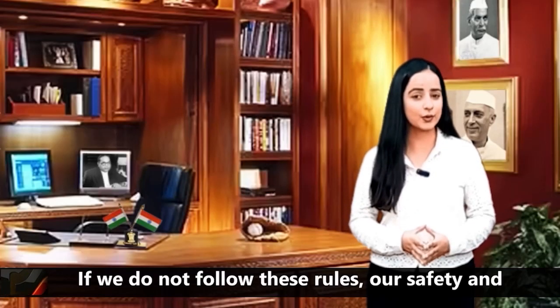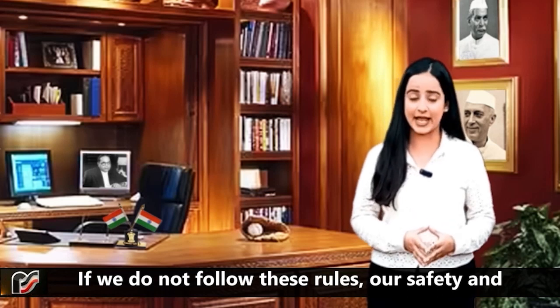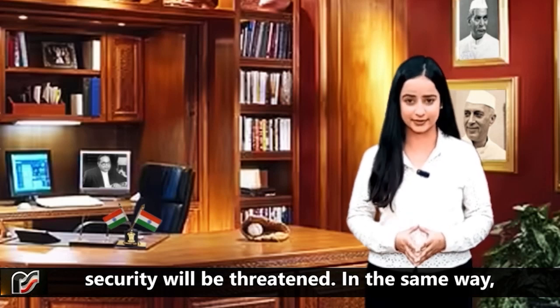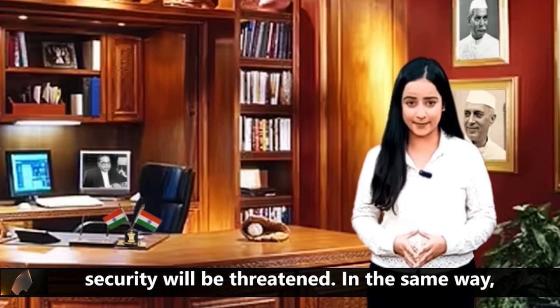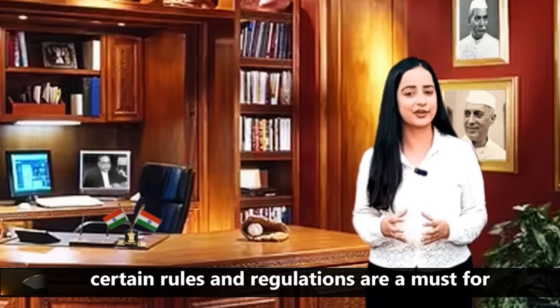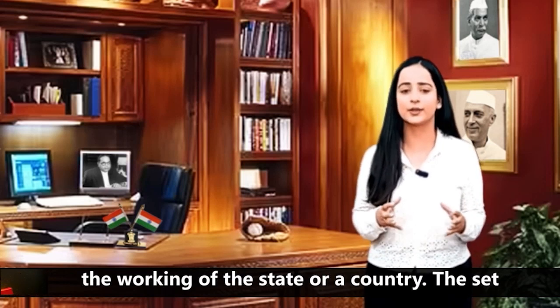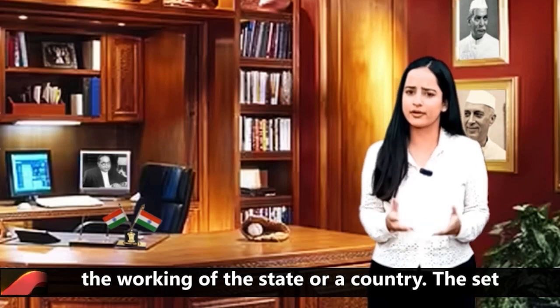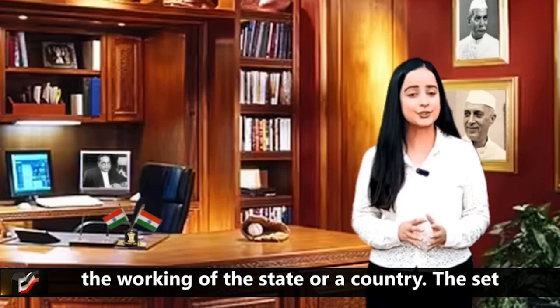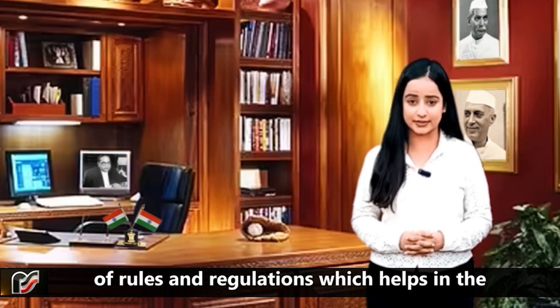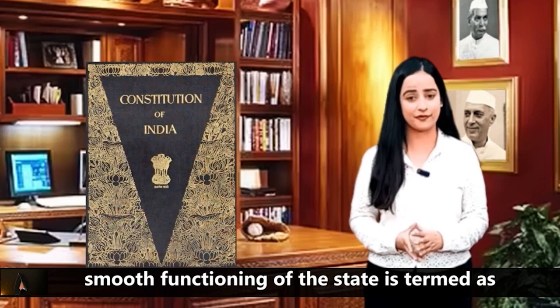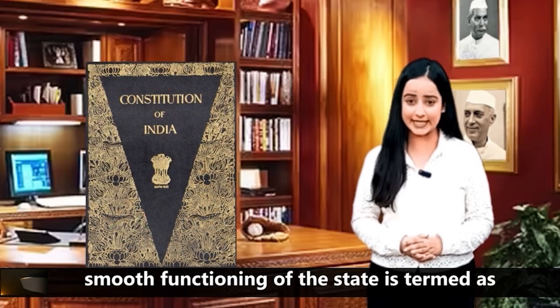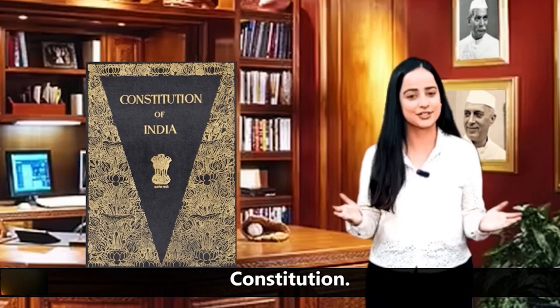If we do not follow these rules, our safety and security will be threatened. In the same way, certain rules and regulations are a must for the working of the state or a country. The set of rules and regulations which helps in the smooth functioning of the state is termed as constitution.